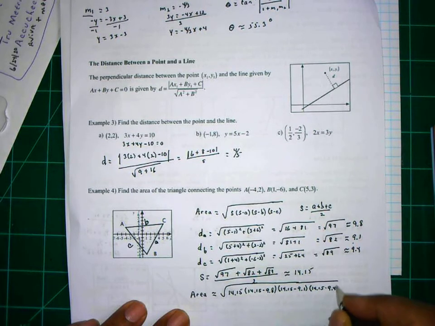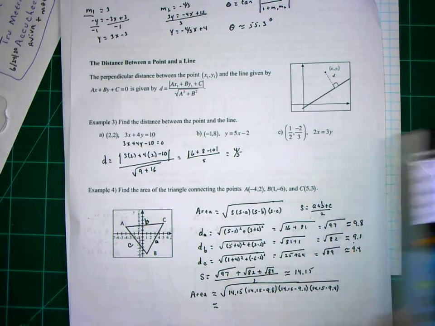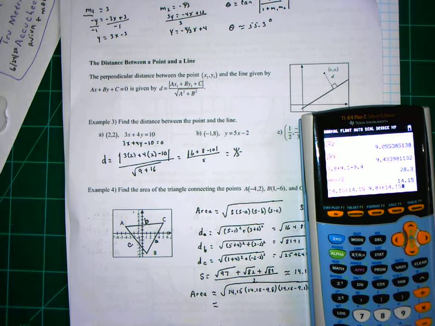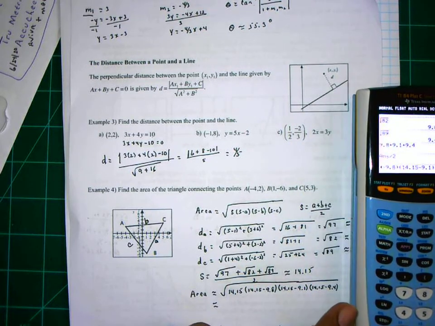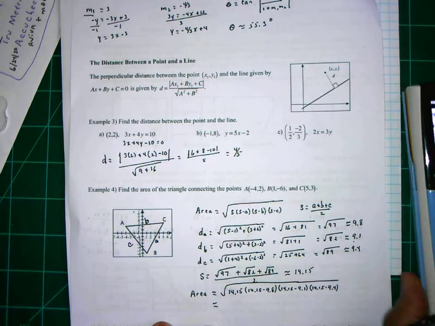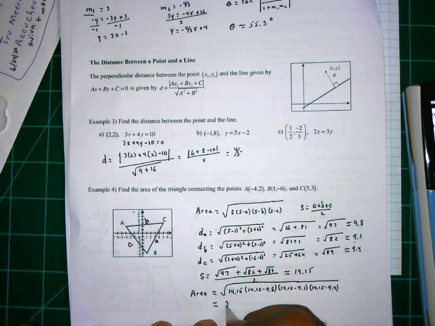So 14.15 minus 9.8, 14.15 minus 9.1, 14.15 minus 9.4, and we need the square root of that, and we get 38.43 square units.